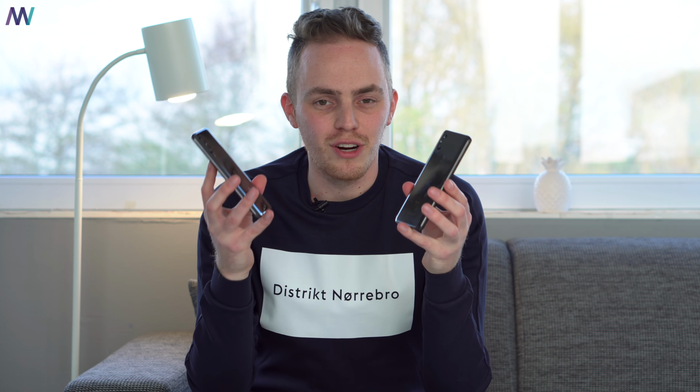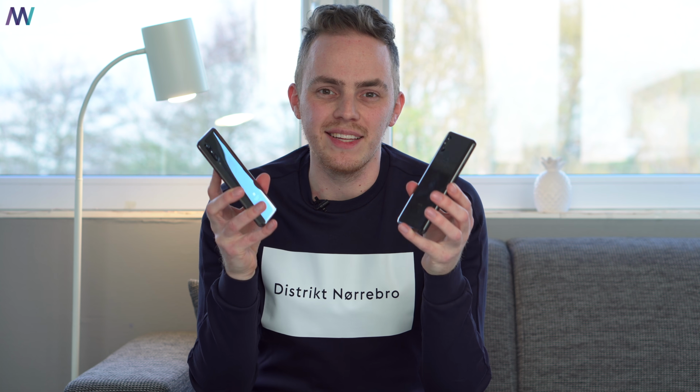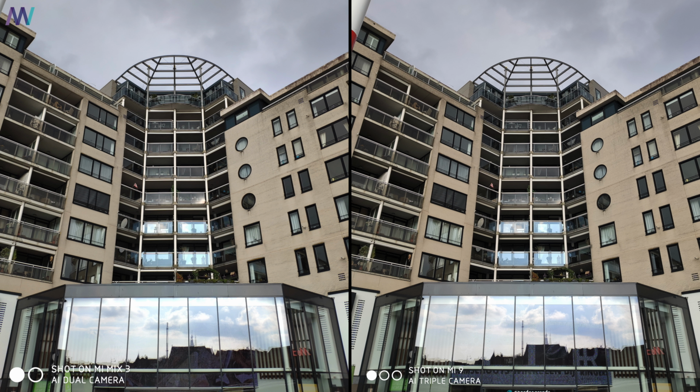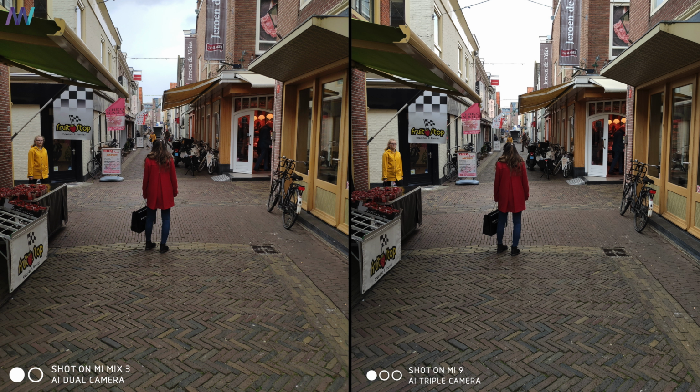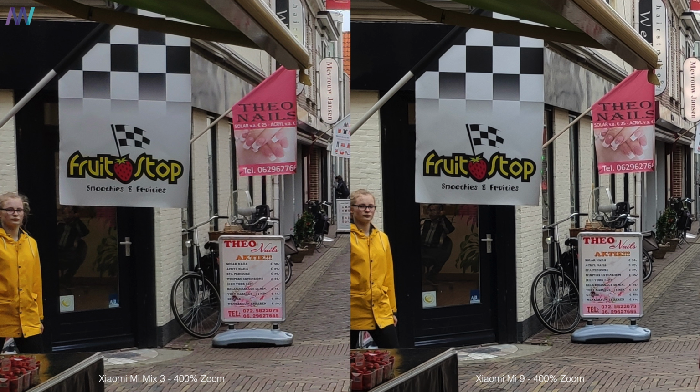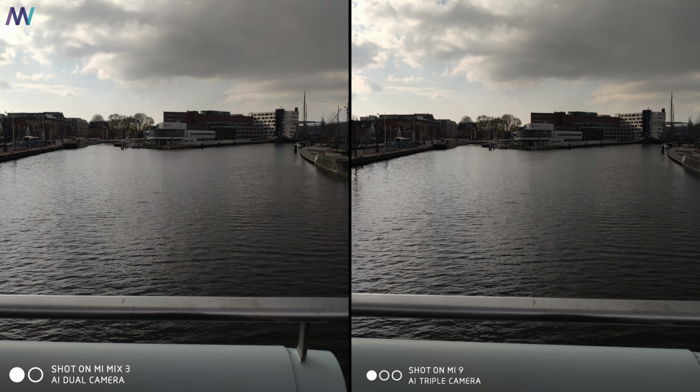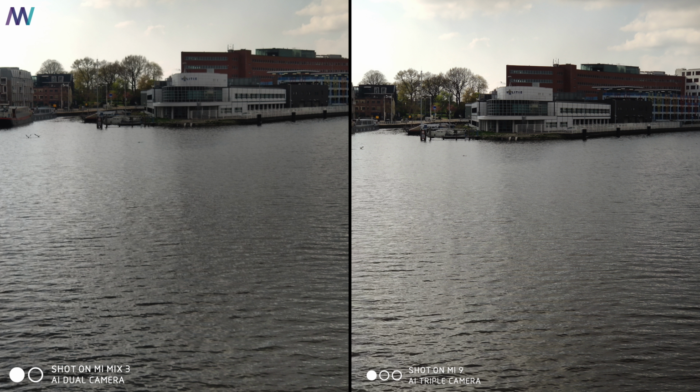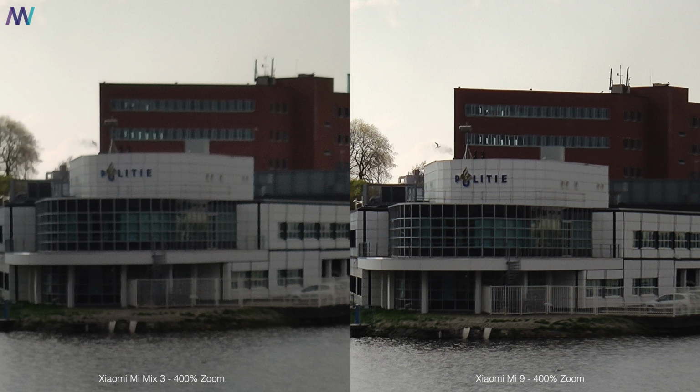And all these samples are taken at the exact same time, at the exact same location, in the highest resolution possible, and both phones have all of the software updates that are available installed. During daylight conditions, images are very comparable, and even zoomed in at 400%, the results are almost identical. And there's a second lens that allows you to zoom in twice, and at first sight the results look similar. But when you zoom in once again here 400%, there is a substantial difference between the two.